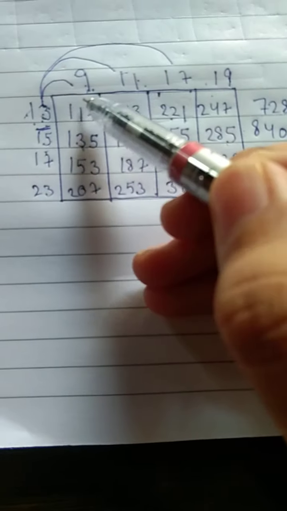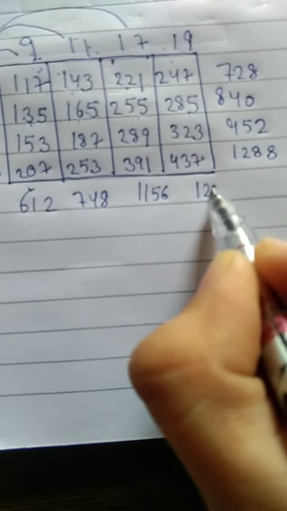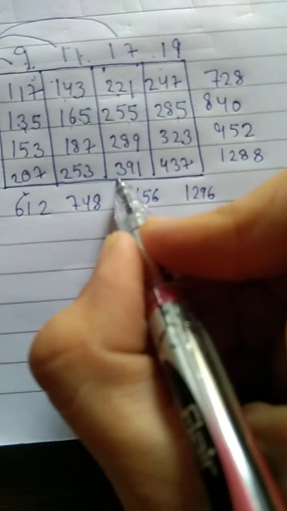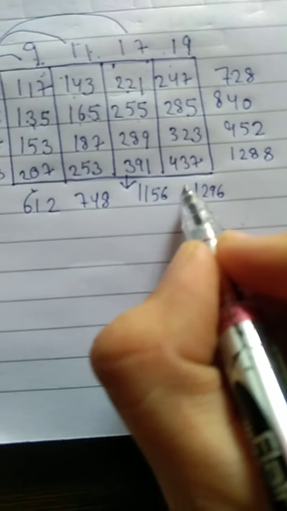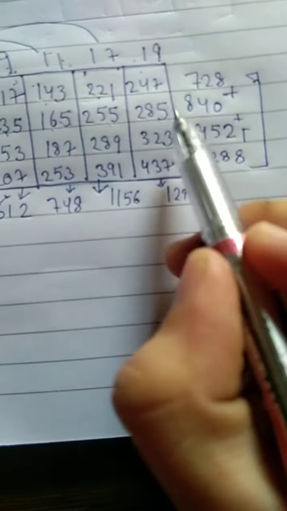Next, we have to add the values column wise. Here it is 612, then 742, then 1156, then 1296. These are the values. The third step, you have to add the values which you got by adding row wise.